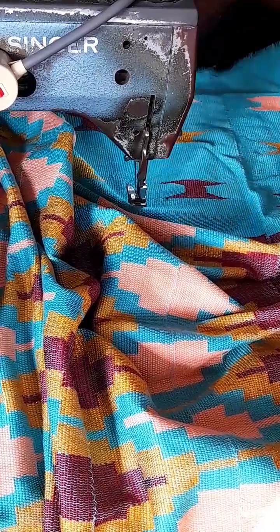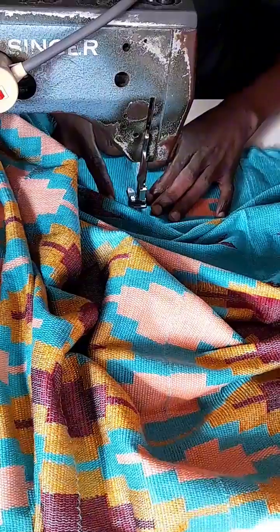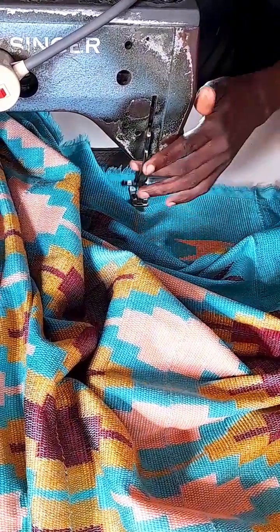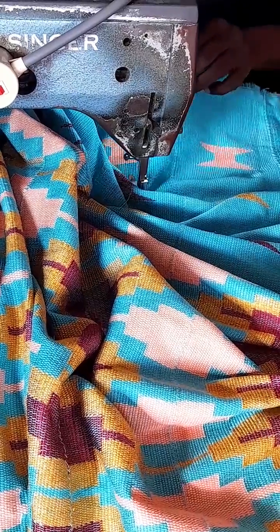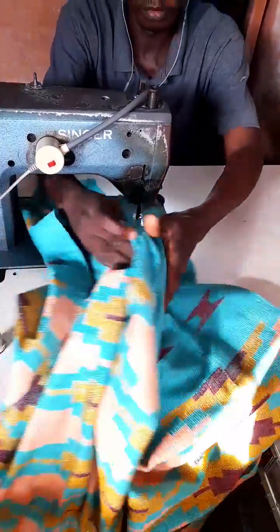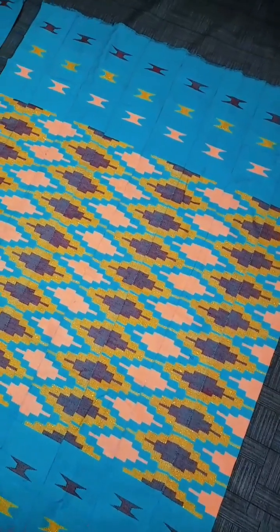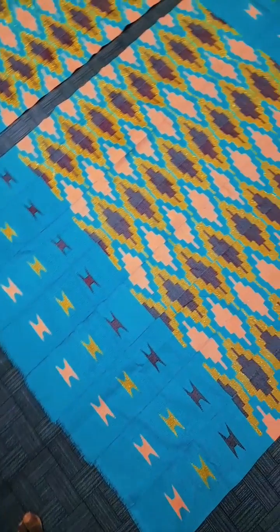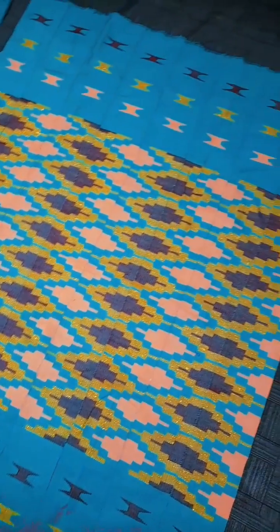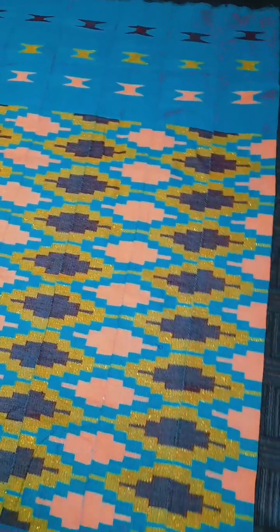So this tells you that it is several individual kente strips that are joined to make the kente cloth. From here, the joined cloths will be arranged for you to see. There you go. So this has been joined. The joining process is done. I've laid it on the carpet for you to see how it looks.